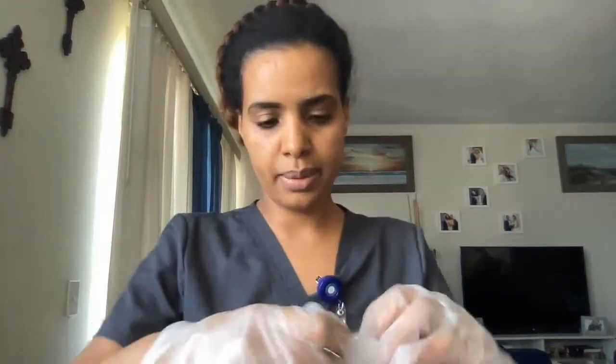Side effects can be upset stomach, nausea, and vomiting, and adverse effects can be vomiting like coffee grounds and severe stomach and abdominal pain. Okay, and I'm going to put my medication here.